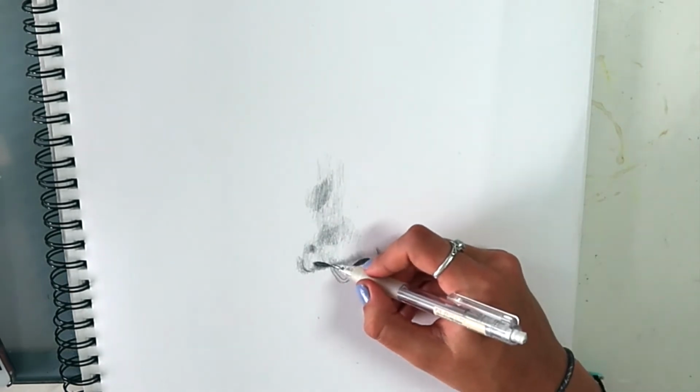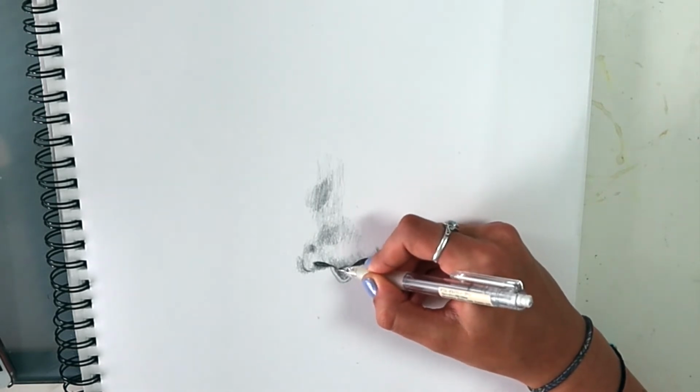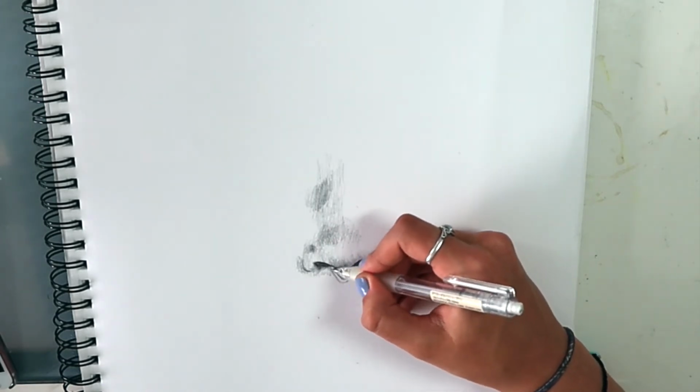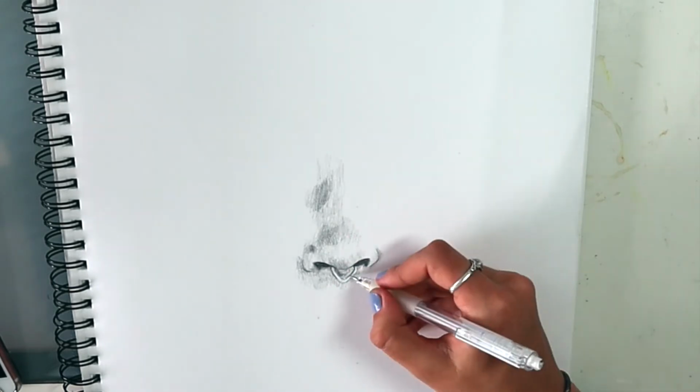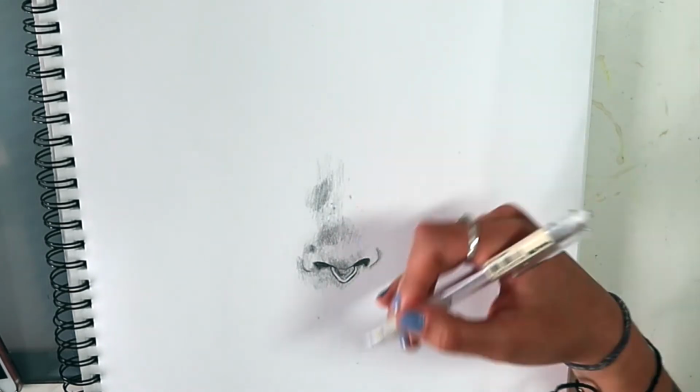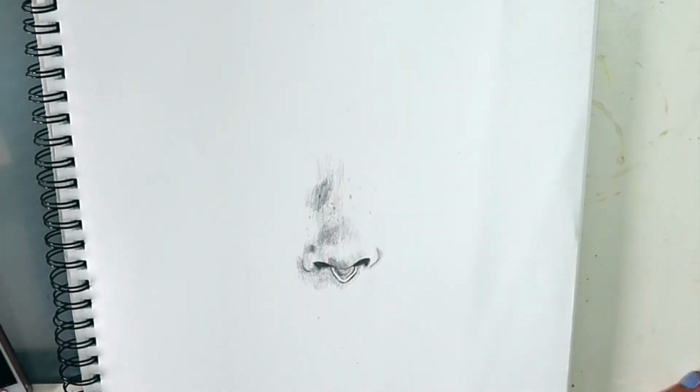So I'm treating the tip of the nose like a ball, similar to the eyeball. I'm shading it darker around the edges and leaving the tip to be brighter. Also, in my reference, there's light coming in on the right side of the face, so that side of the nose is lighter than the other side. Just adding a little bit of freckles to finish it off.